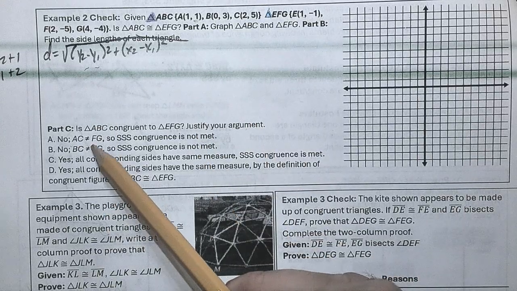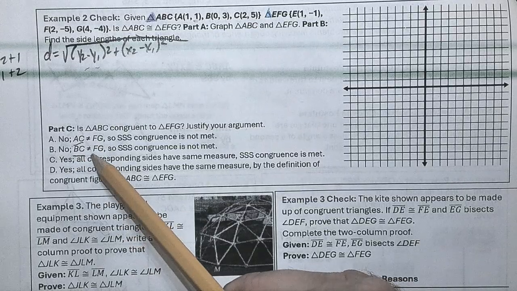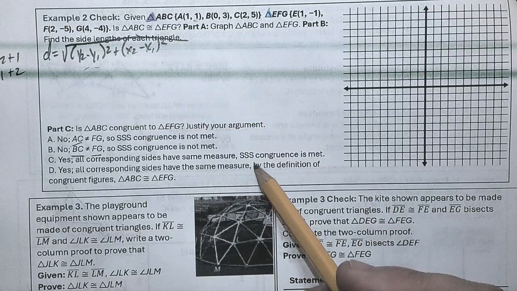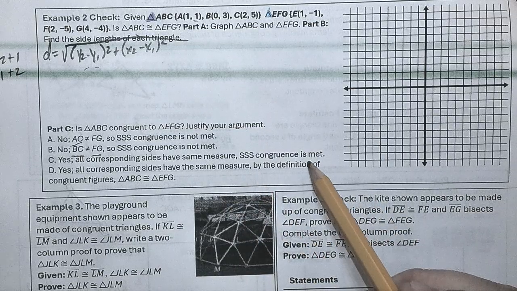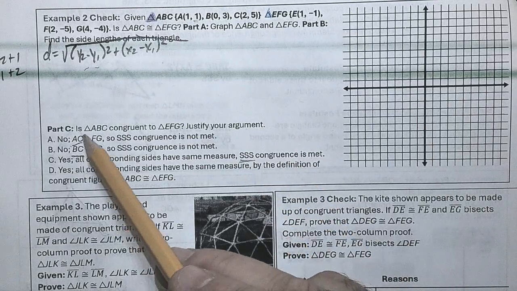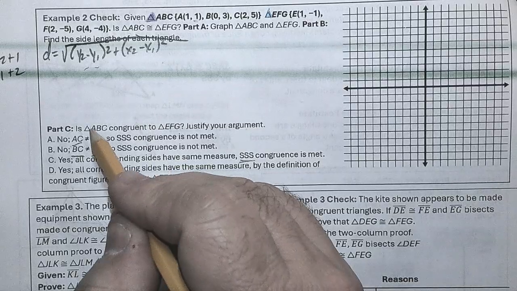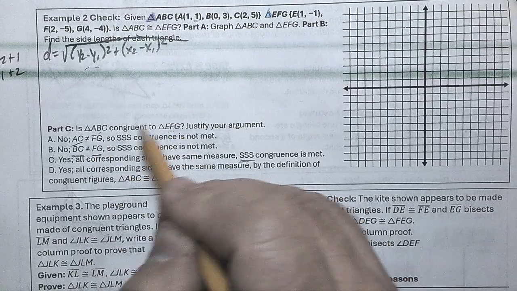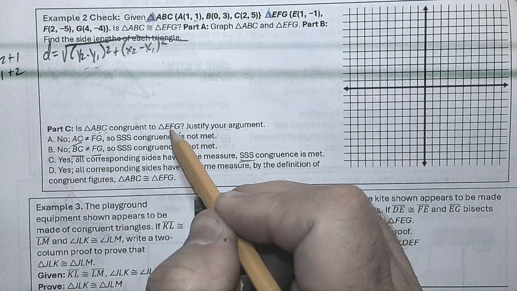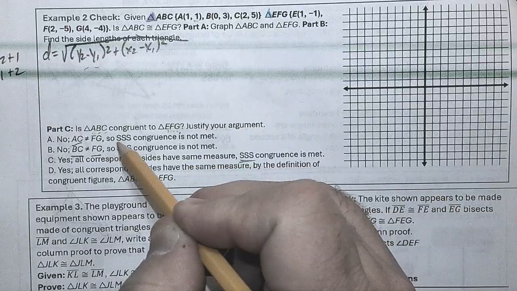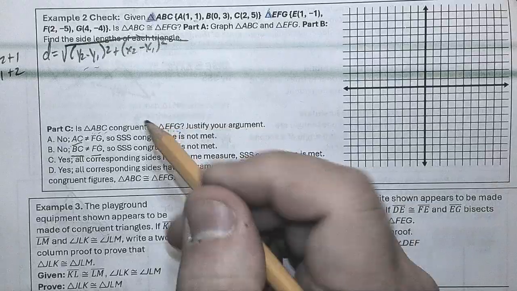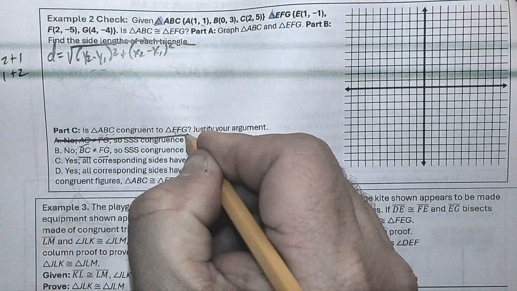I want you to check AC, BC, and FG. See if these guys are congruent or not. If they're all congruent, you would say this. If the ones that are corresponding, because remember, A goes with E, B with F, C with G. So technically AC would go with EG, not FG. So technically these are not corresponding sides. So let's just do this. Let's cut that out for you.